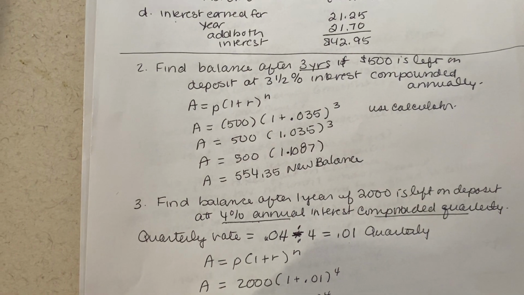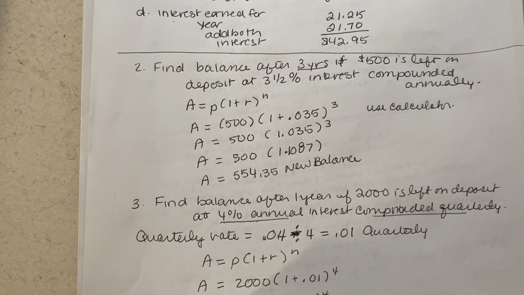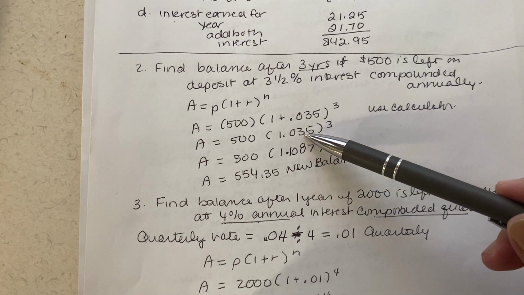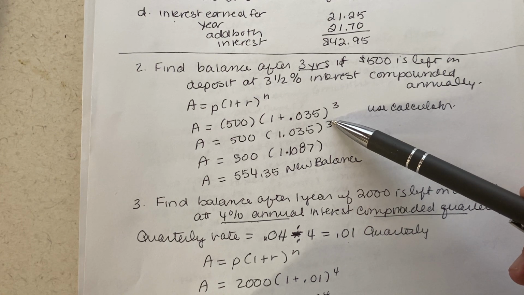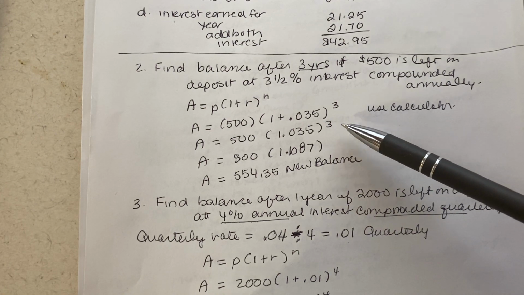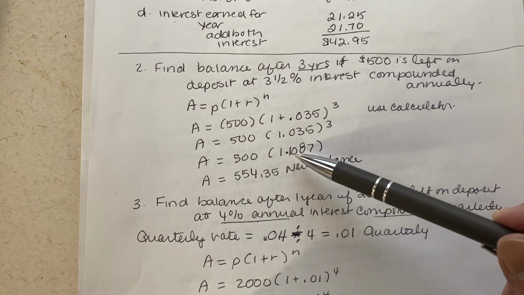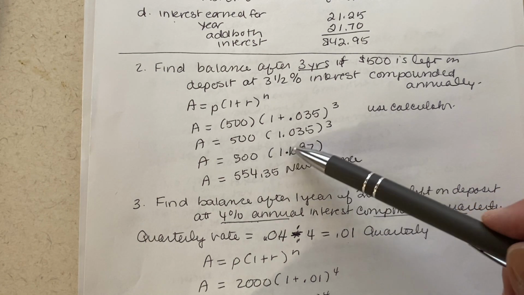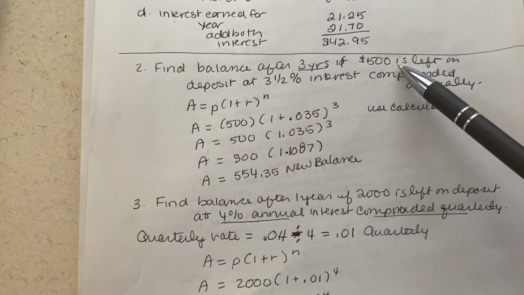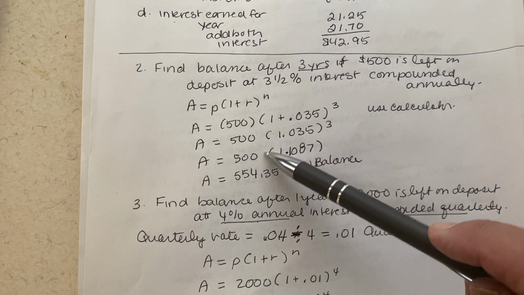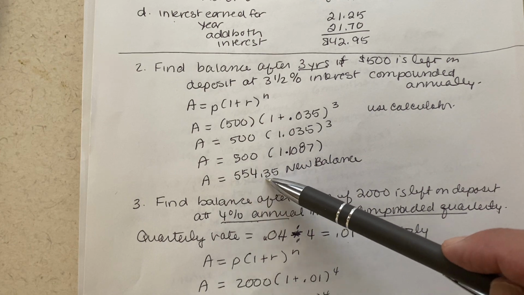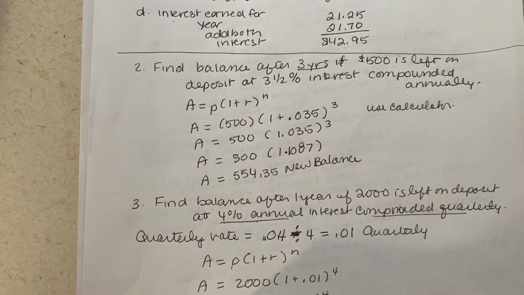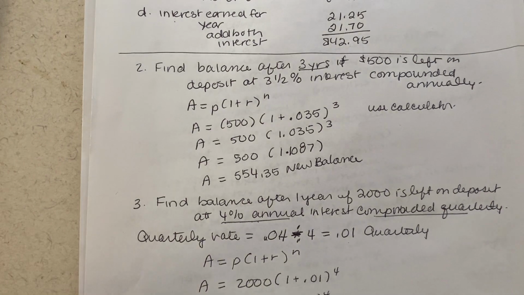So you have to say this 3 times. 1 plus 0.035 equals 1.035, and you have to multiply this by itself 3 times. When you do it on your calculator, you'll get 1.1087. And so you multiply this by that $500 you have. $500 left on deposit, $500 there. And then your new balance is going to be $554.35. And that's going to be your new balance.